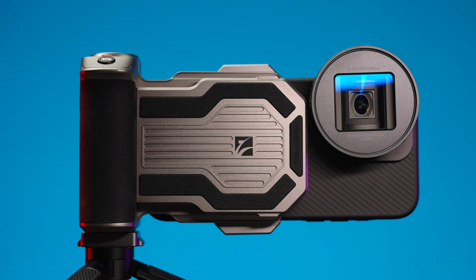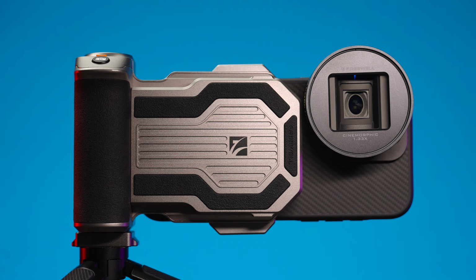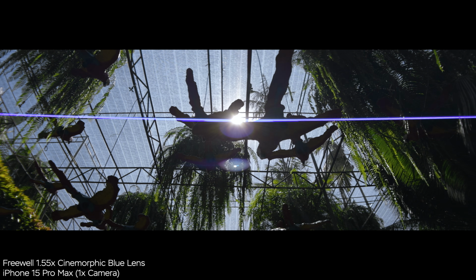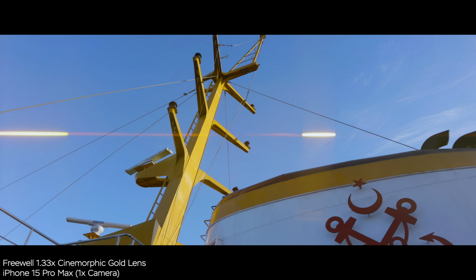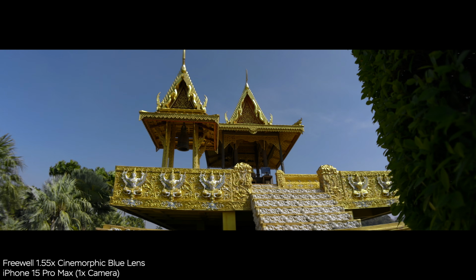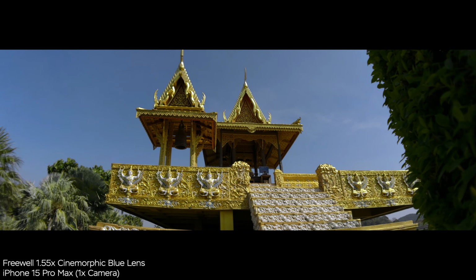One of the most important characteristics of an anamorphic lens is the anamorphic flare, the wide flare of anamorphic lenses. And in Freewell Cinemorphic lenses we have two options, the blue flares and the golden flares. The blue flare is more traditional for sci-fi movies, like Michael Bay style, and the golden flare is more vintage looking. But Freewell is also making a neutral flare. It is in the development process, but it'll have the color of the light source. If it is red, the flare will become red. If it's green, it'll be green, etc.